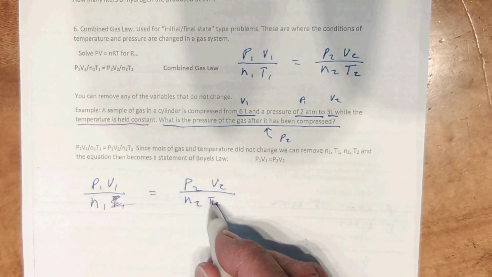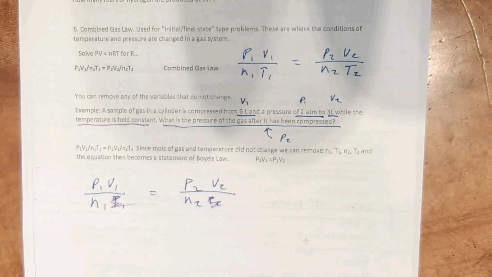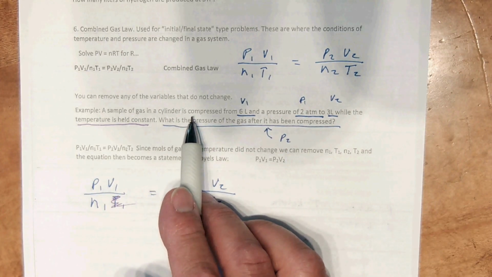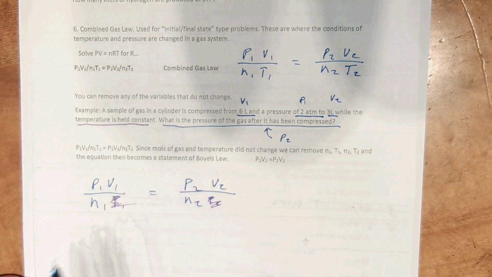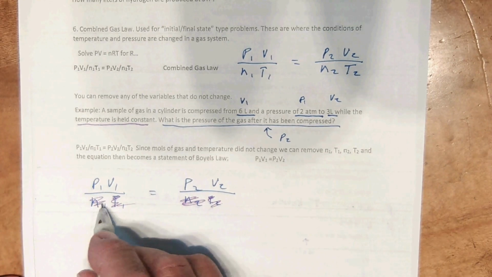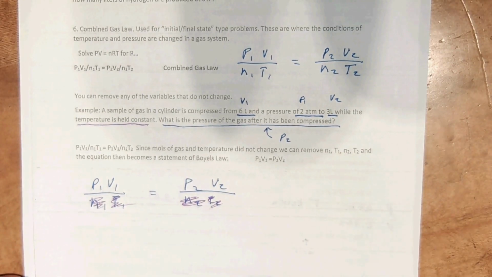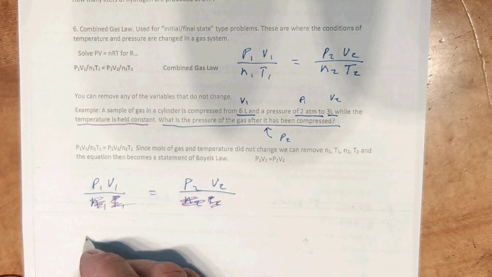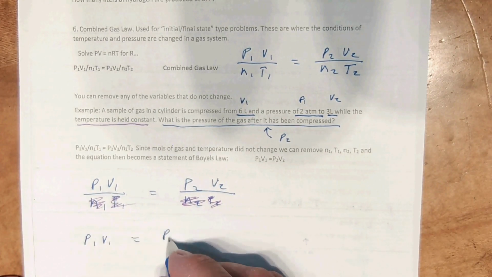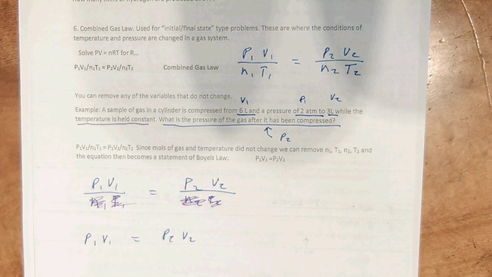If temperature is held constant, we don't have to worry about temperature. It's a sample of a gas trapped in a cylinder, so you're not pumping any more gas into it, and you're not taking any gas molecules out of it. The number of gas particles doesn't change, so we can ignore moles. Suddenly this equation becomes P1V1 equals P2V2, and that's Boyle's law right there.